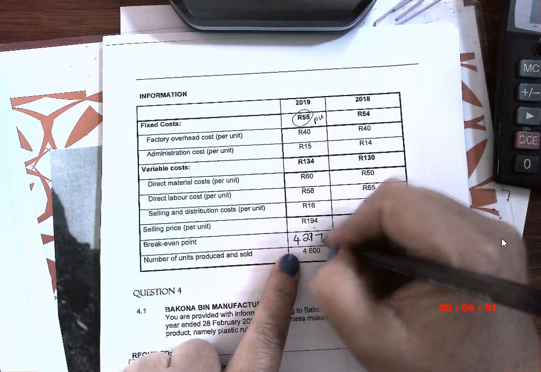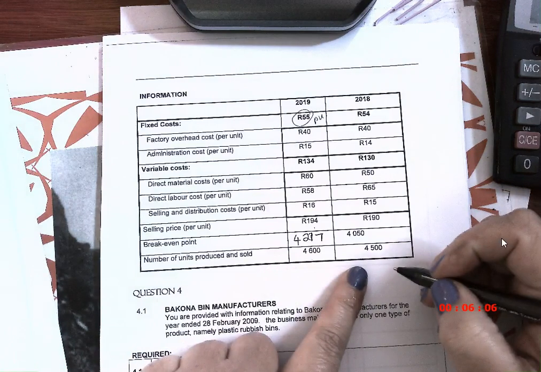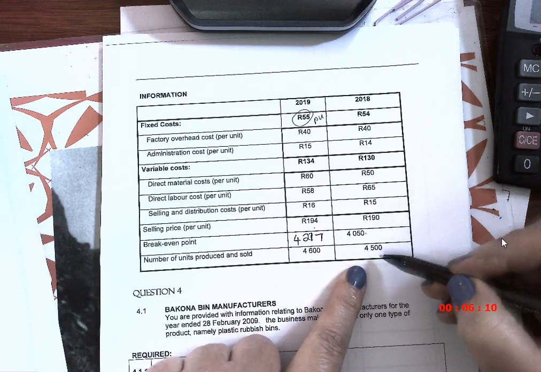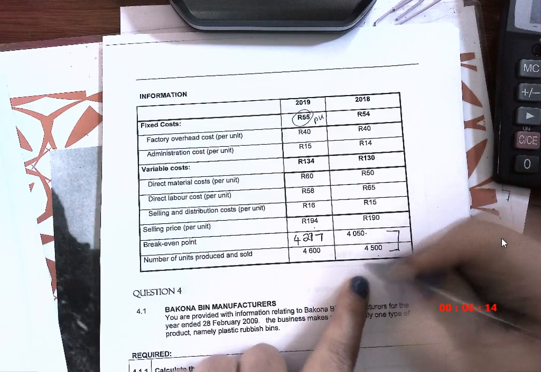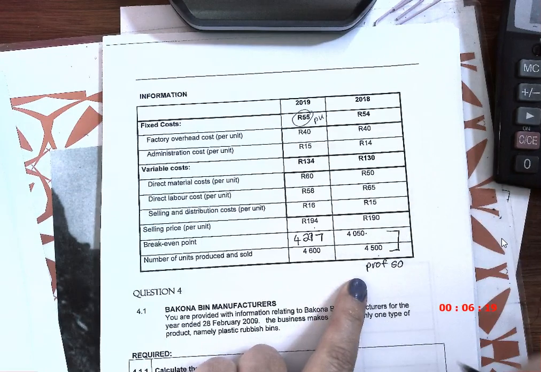Now, if I look at 2018, my break-even was 4050. My units produced was 45. So can you see I made a profit on 50? Am I right?